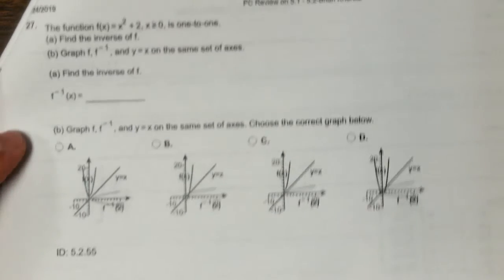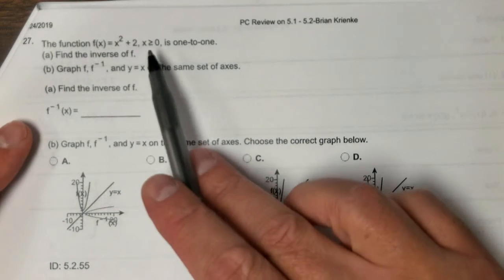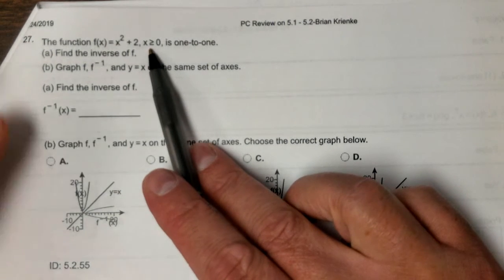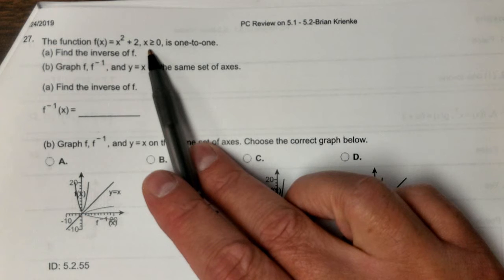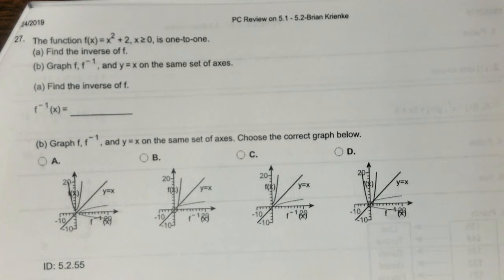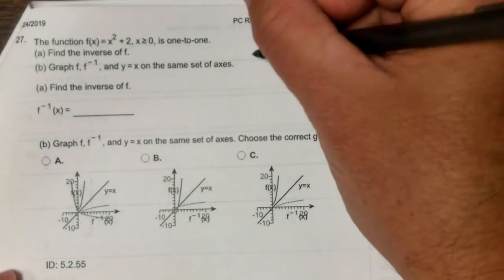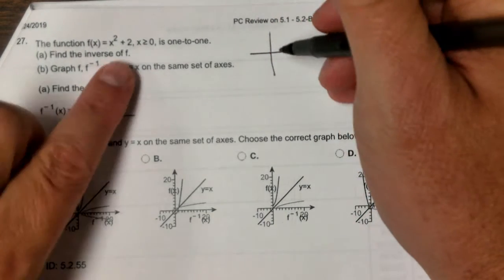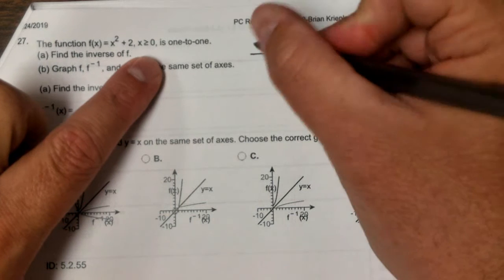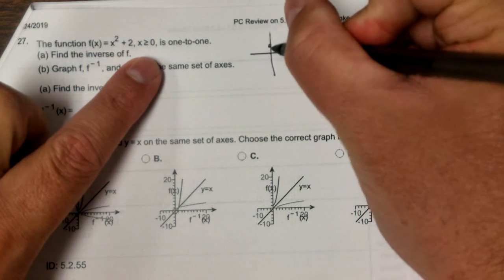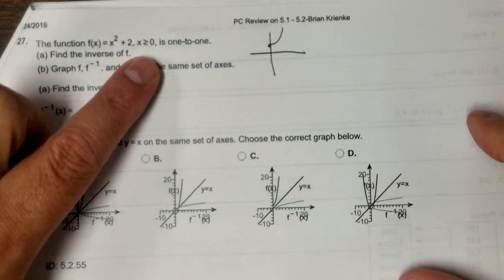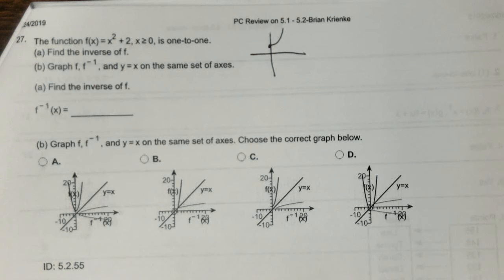Okay. Then our last one, they are restricting the domain to just the right side, basically. And we want to find the inverse. So basically what x squared plus 2 would look like when it's restricted. So you go up to where 2 is and then start your parabola. So it's going to look like that.